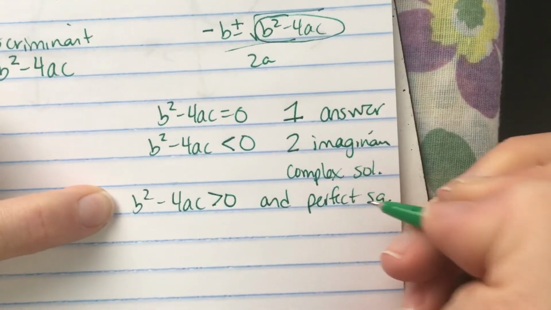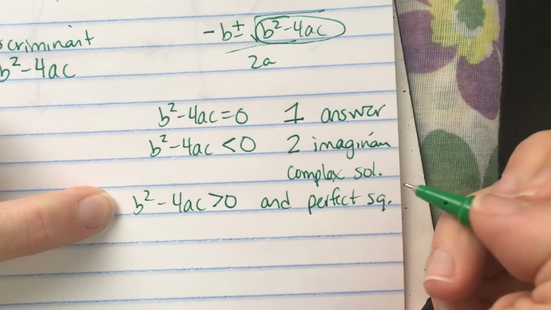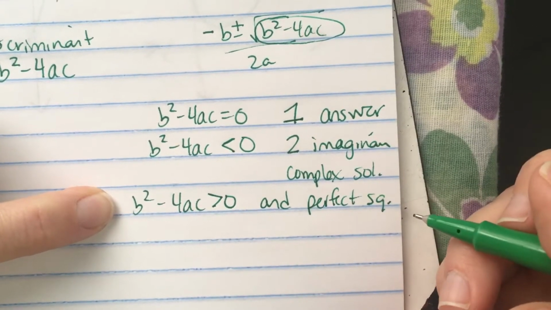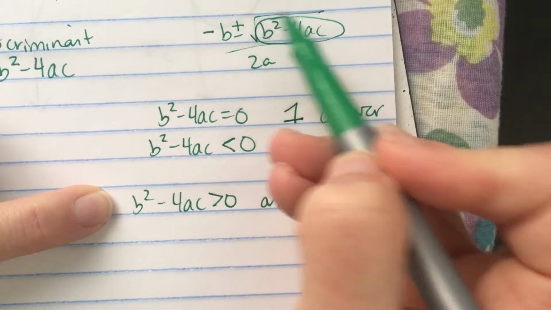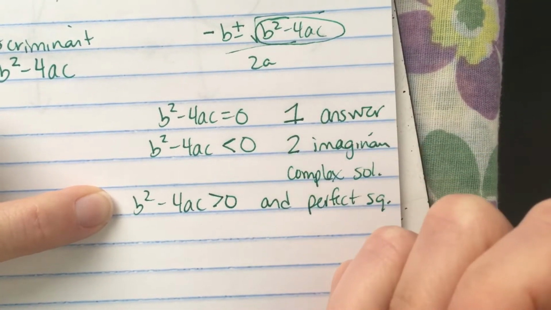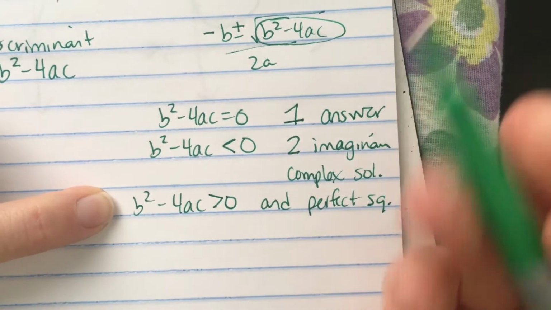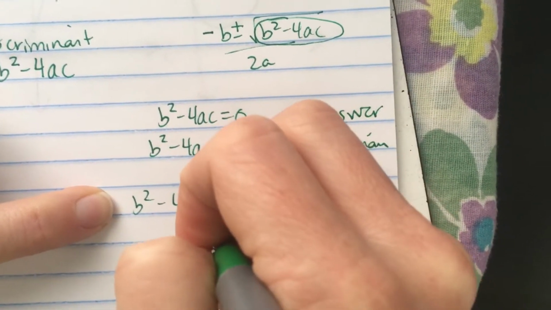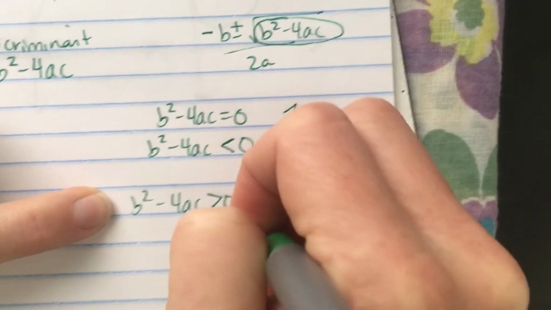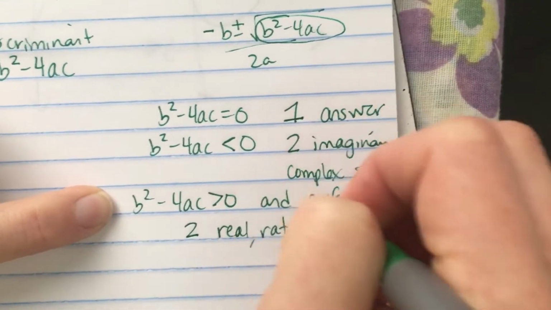So 4, 9, 16, 25, 36, 49. If you get a perfect square, then you can take the square root of it, and it becomes a rational number, just an integer, a whole number. So if it's a perfect square, you're going to get two real rational answers.